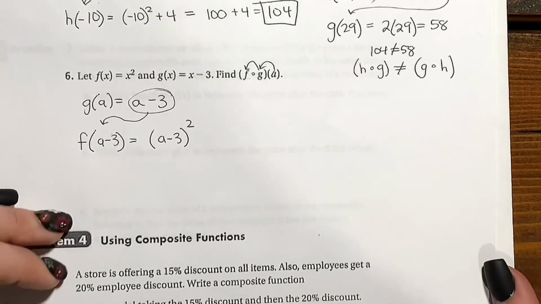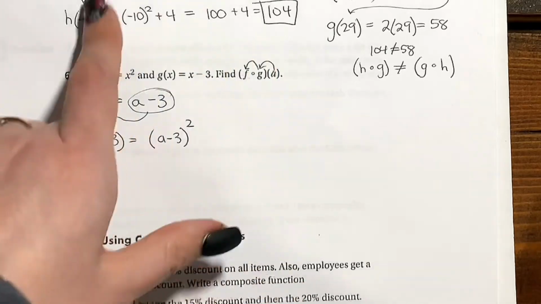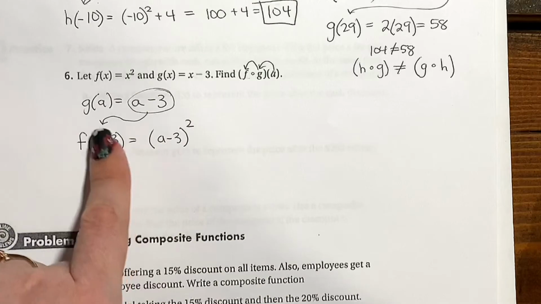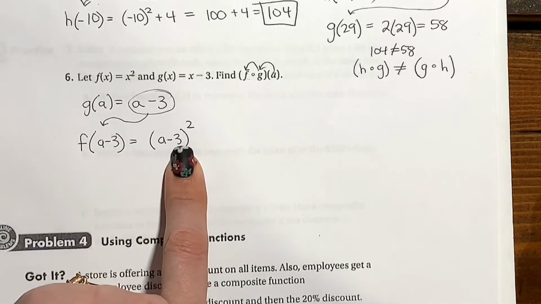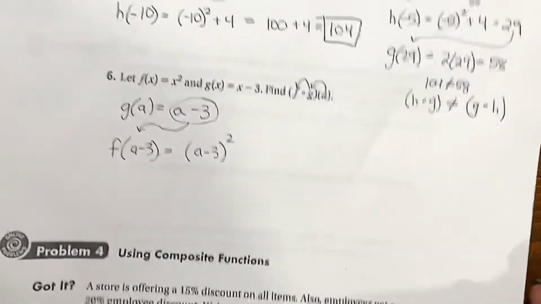So that is going to happen a lot too, where you might not necessarily be plugging a number in and you won't get a number answer out, but you might just be plugging an entire equation in and getting an equation back as your answer. And that is okay when that happens. So let's look at one story problem really quick though.